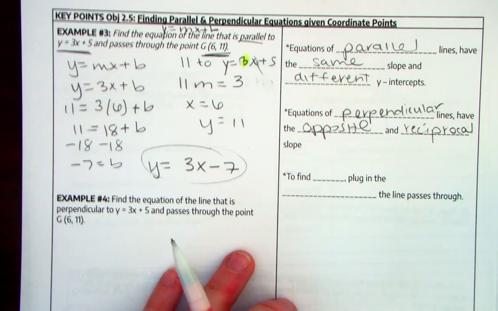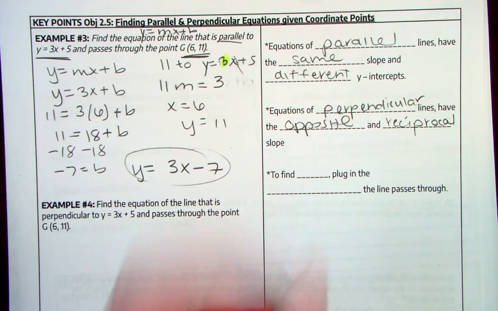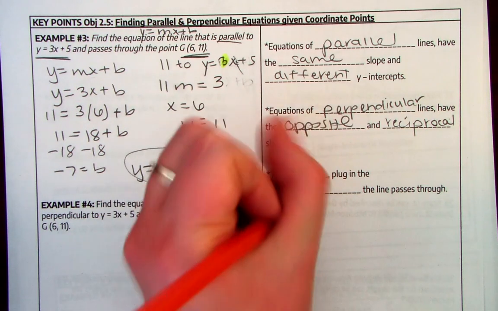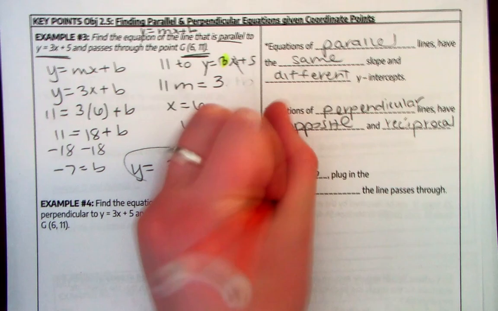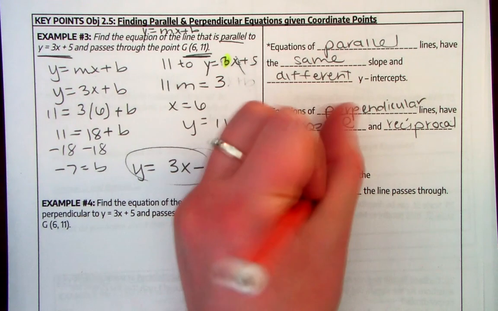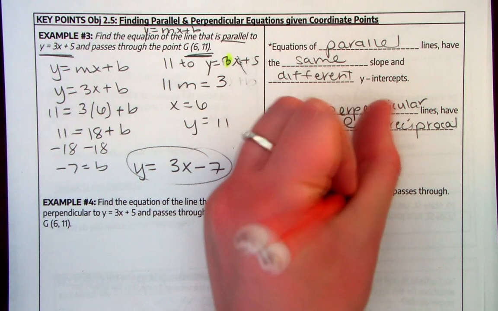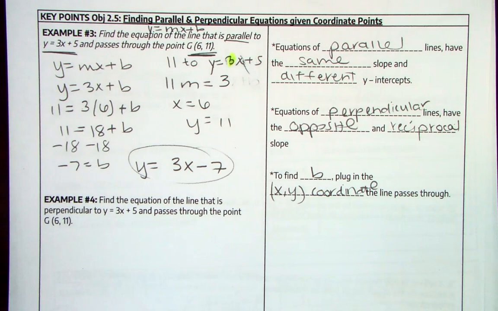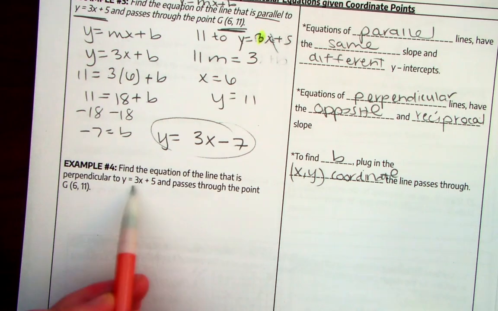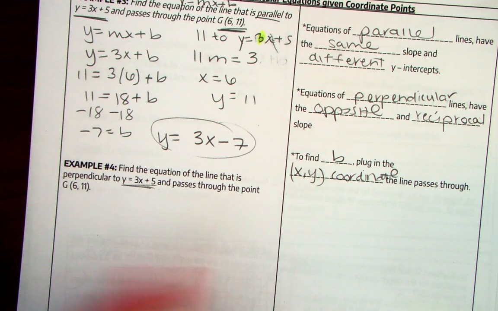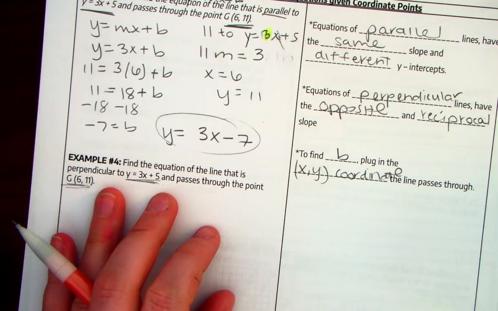So what I did here, to find my y-intercept b, was plug in the x, y coordinate the line passes through to allow me to solve for b. Okay? Let's do example 4. Find the equation of a line that is perpendicular to y equals 3x plus 5 and passes through the point (6, 11). And again, we're doing it without a graph.